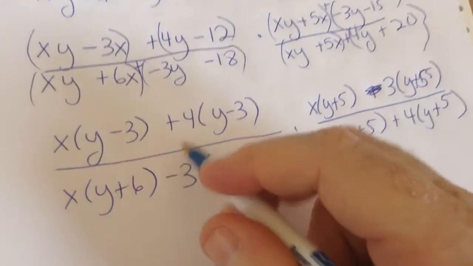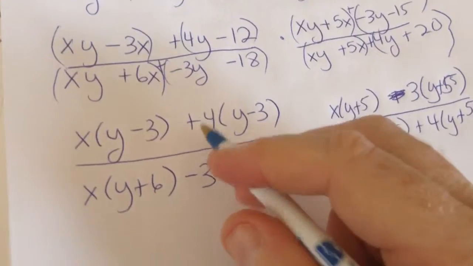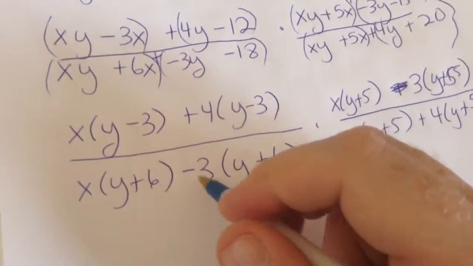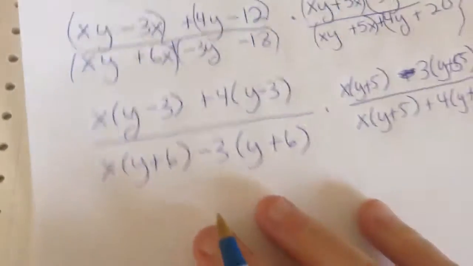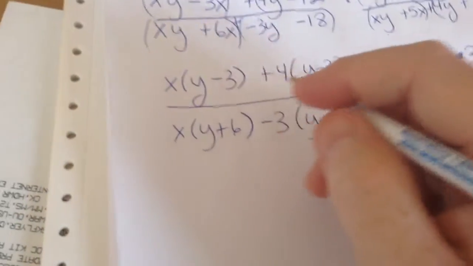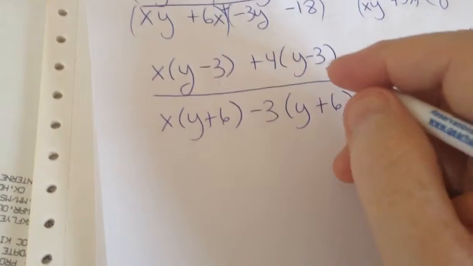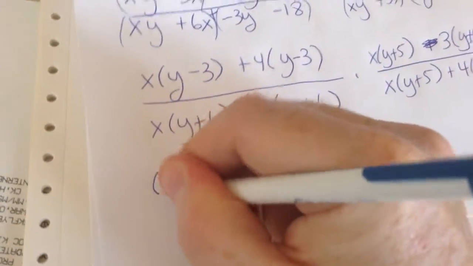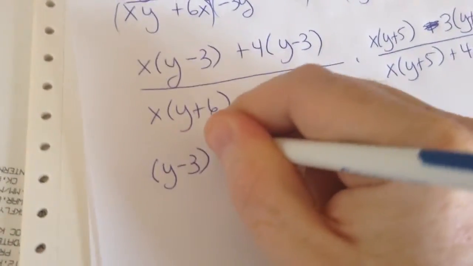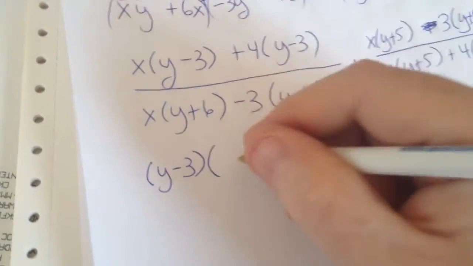Now this is still not factored, and the way you can tell it's not factored is you've got plus and minus signs that aren't living inside parentheses, so we got to do some more. But we got this common binomial factor, y minus 3, so I've got y minus 3 times what? Times x plus 4.